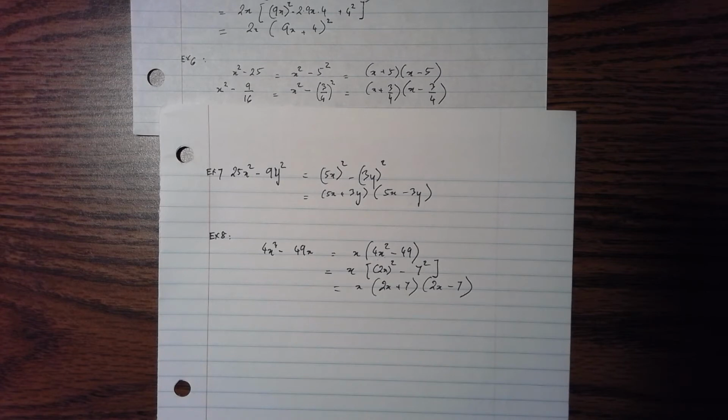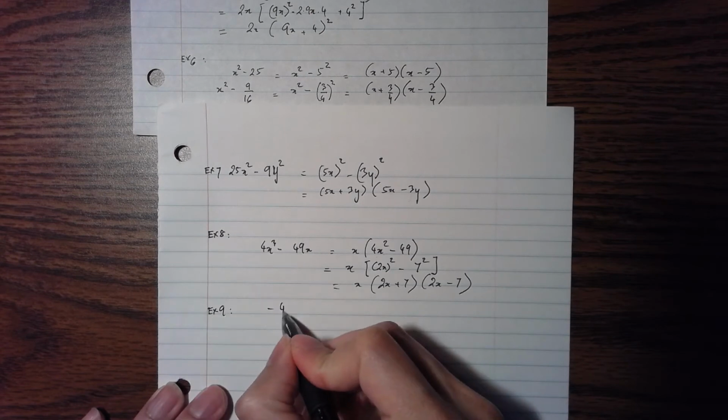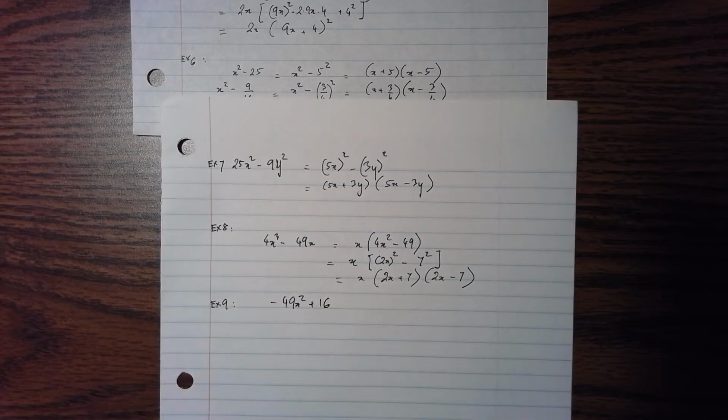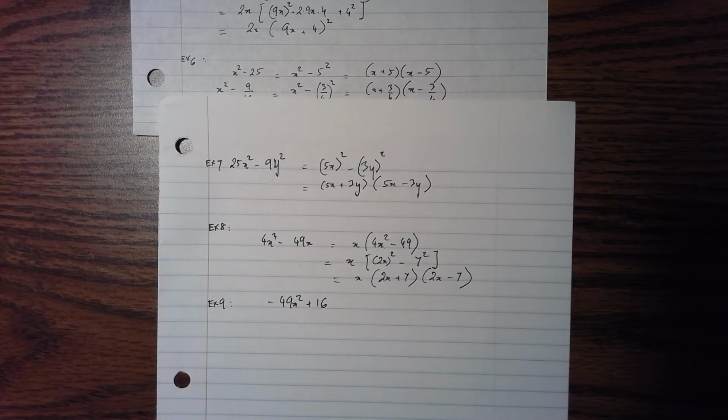Okay. How about this? What if I have negative 49x squared plus 16? Well, if you look at this problem, you see right away 16 I can write as 4 squared, 49 I can write it as 7 squared, right? But the thing is that we don't have a difference of squares formula with addition, right? We have a squared minus b squared, a plus b times a minus b. We don't have a squared plus b squared.